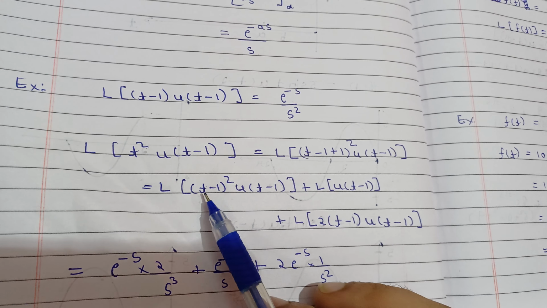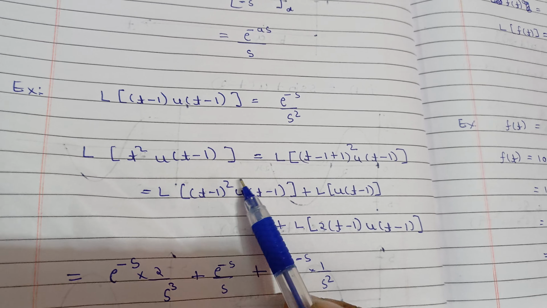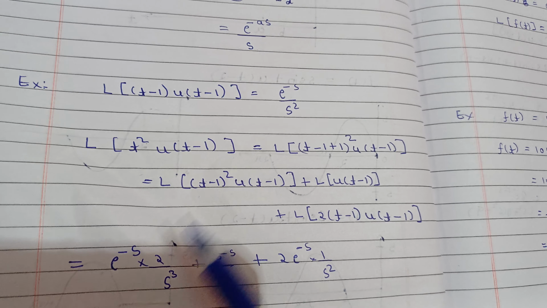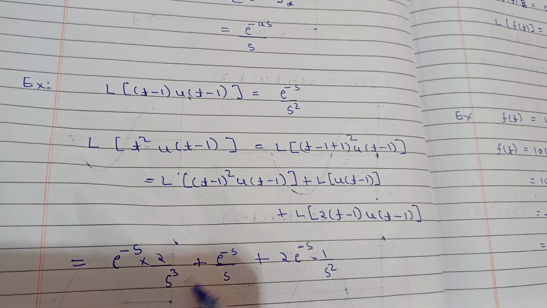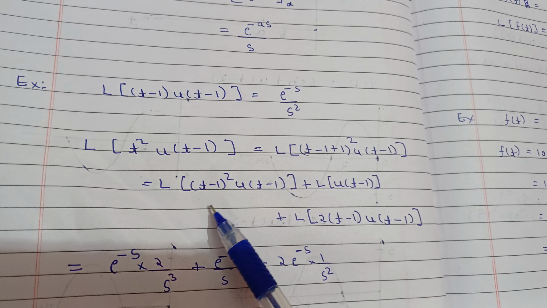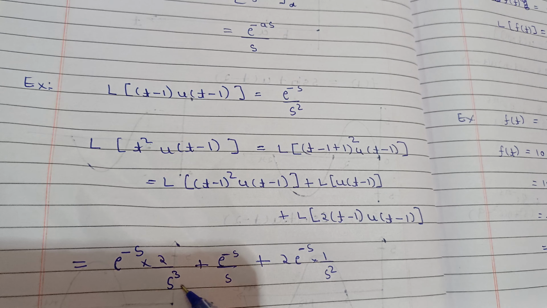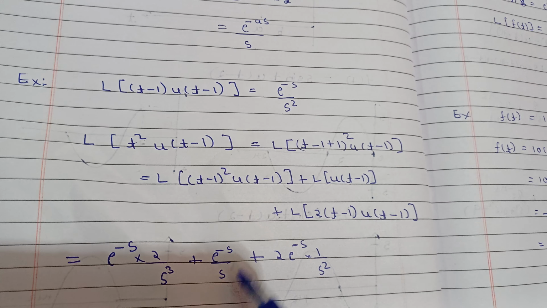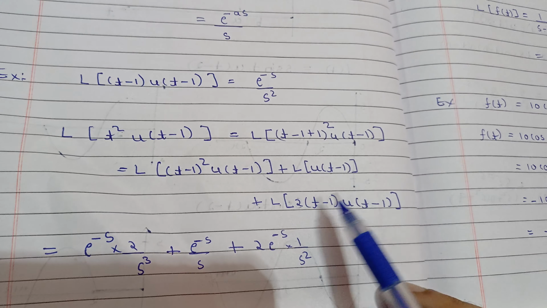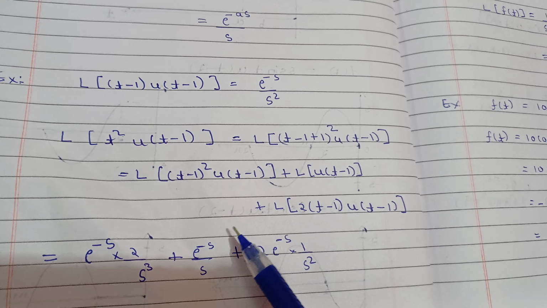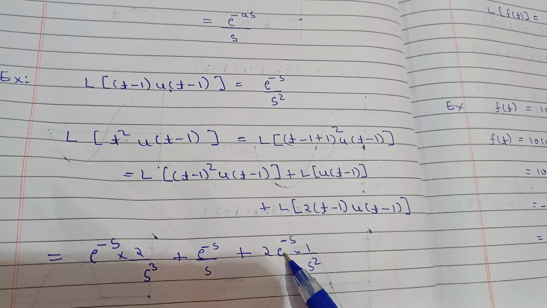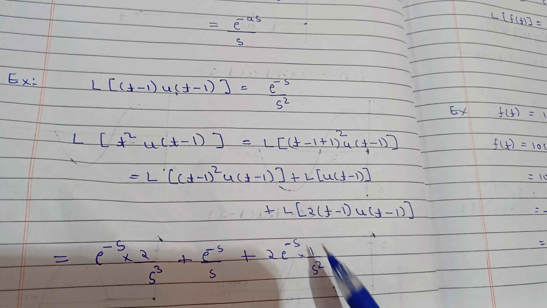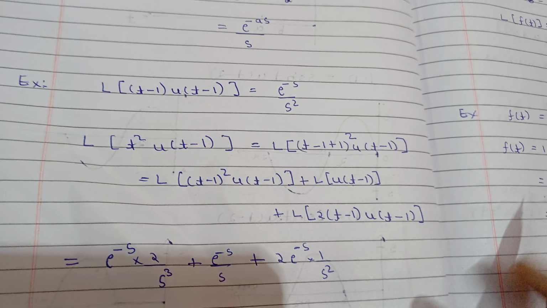So here now you have this function in terms of t minus 1, and this is the square of this. So again you have the 1 here, so e to the minus s, a is 1 here, and now you need to find the Laplace transform of t square. So t square will give you 2 by s cube, plus the Laplace transform of the unit step function, e to the minus s by s. Now for this, 2 is constant, take it out, and it will be e to the minus s. My a is 1 here, and for the t, the Laplace transform is 1 upon s square, so that's why you will get this result.